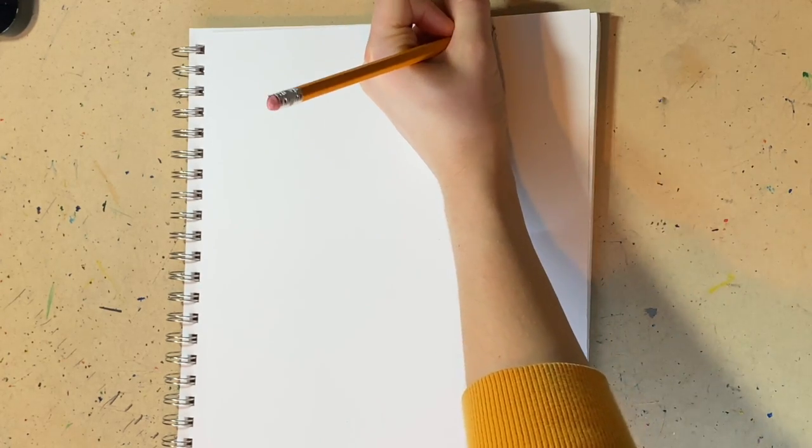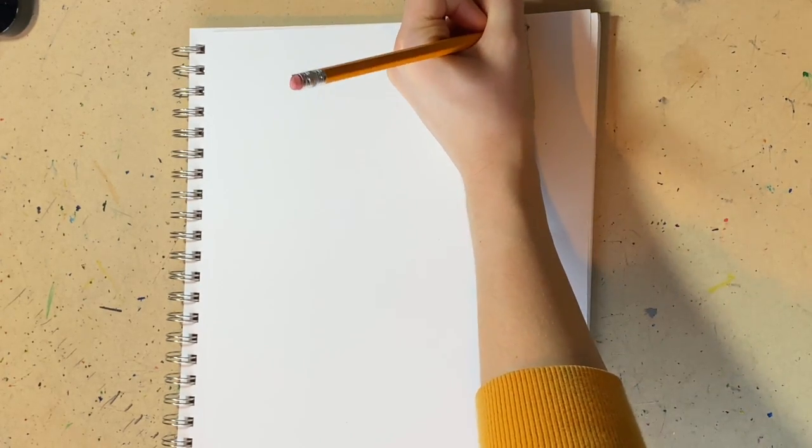Hello scholars, this week we're going to create a color valued abstract artwork. First we're going to write our name on the top left or right. The paper is going to be vertical. And then once you're done, you're going to flip it right over.